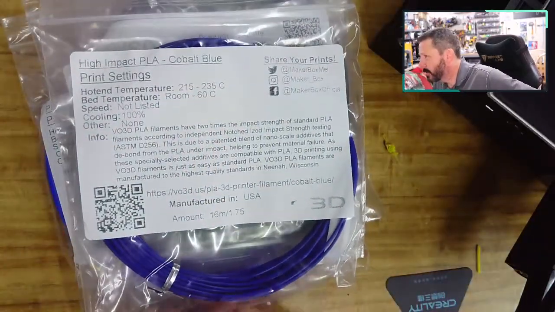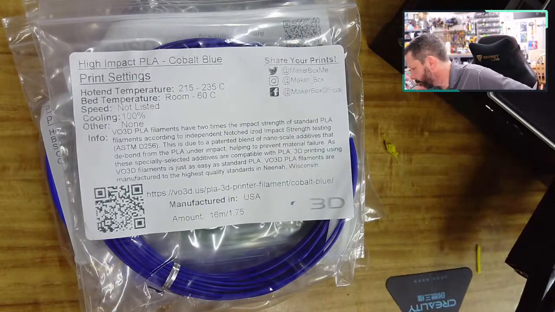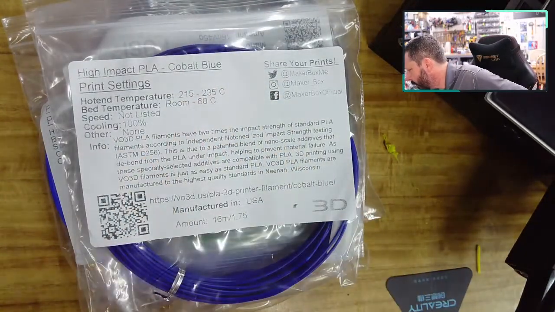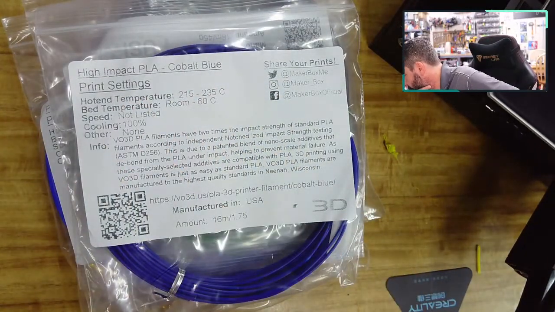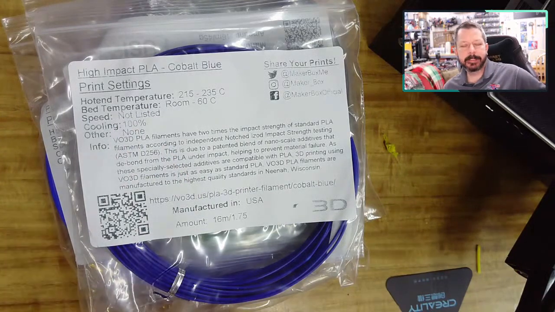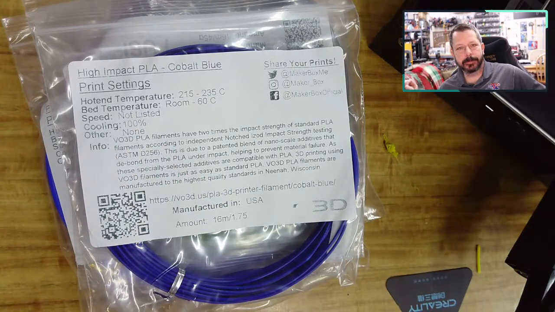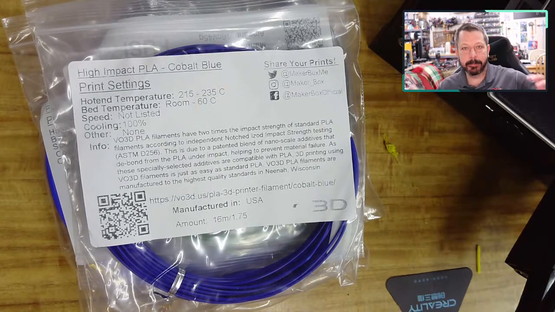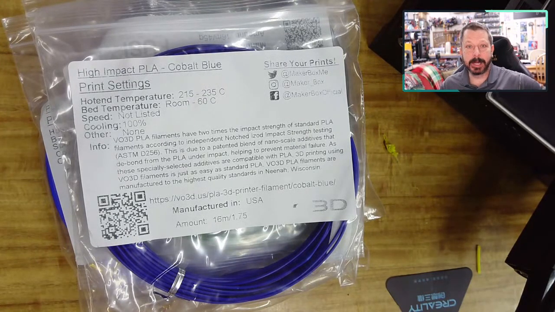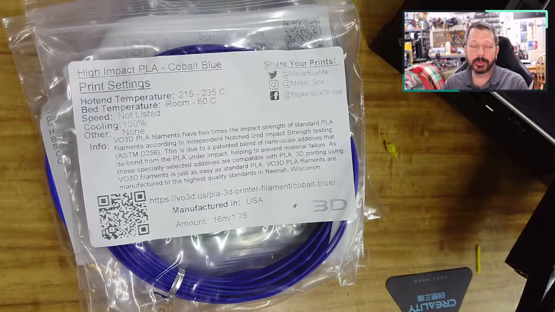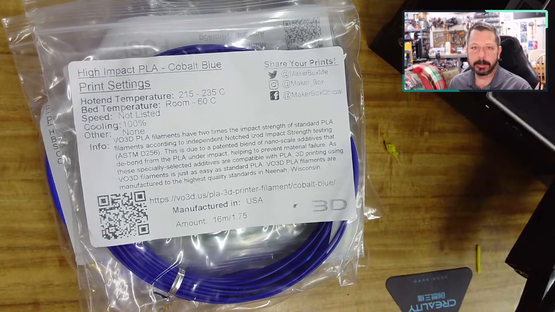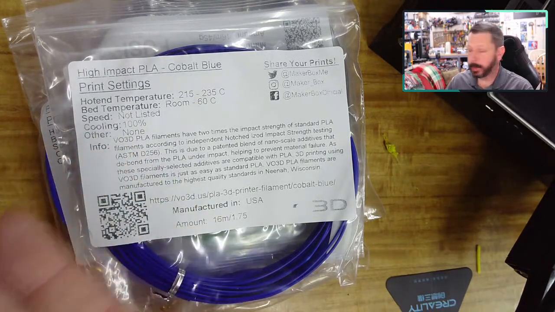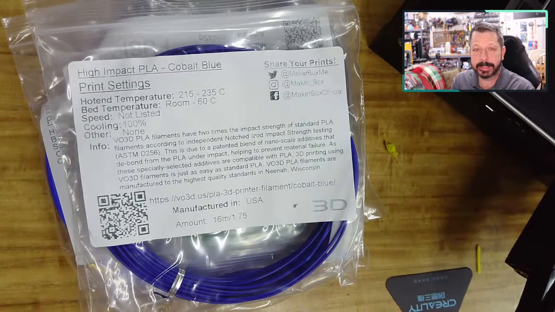All right, so this one's PLA. No special thing, but it's high impact. You can get different blends of PLA. There's not a universal formula for PLA. PLA is polylactic acid, so it has a base set of molecules, but you can have all sorts of additives in the PLA. Some make it flexible, some make it more tough, some give it properties like glitter and all that kind of stuff.